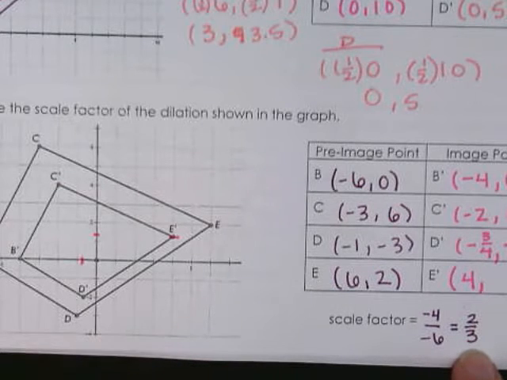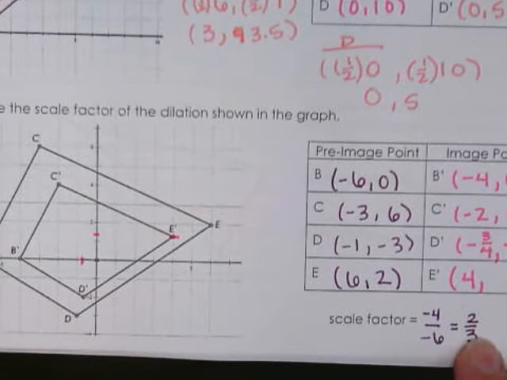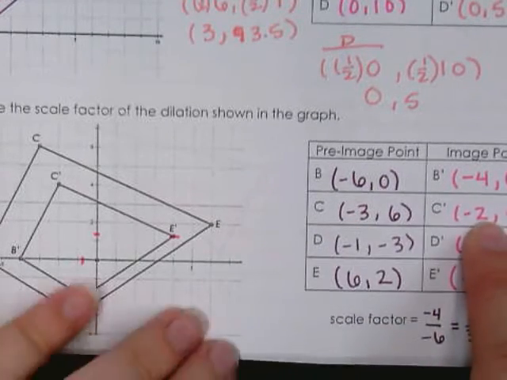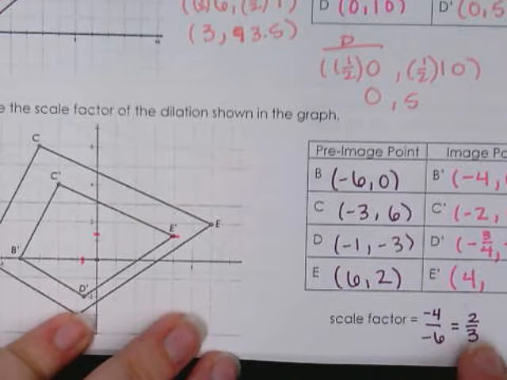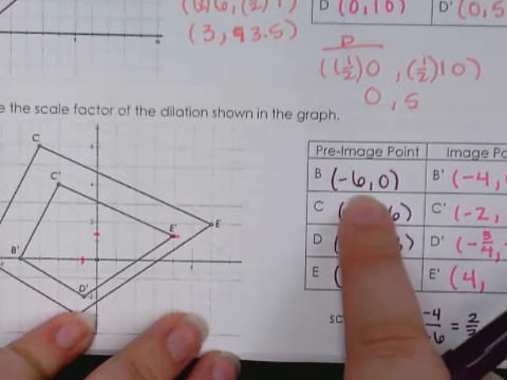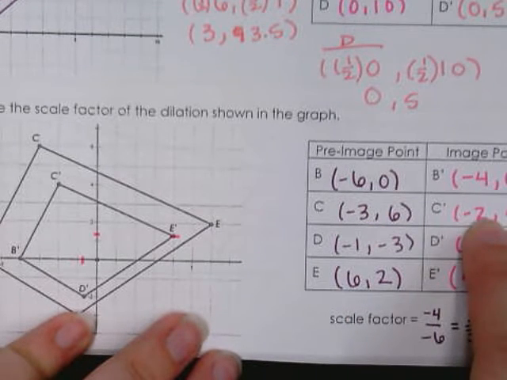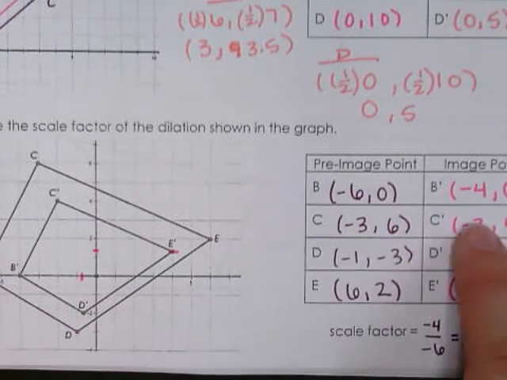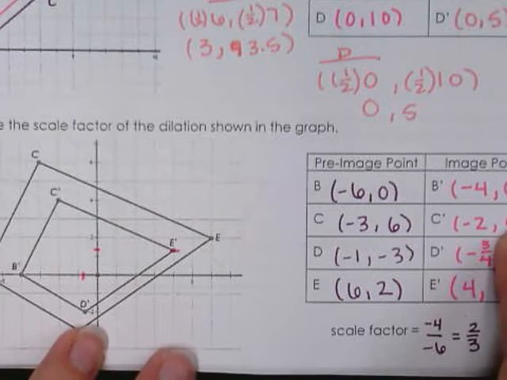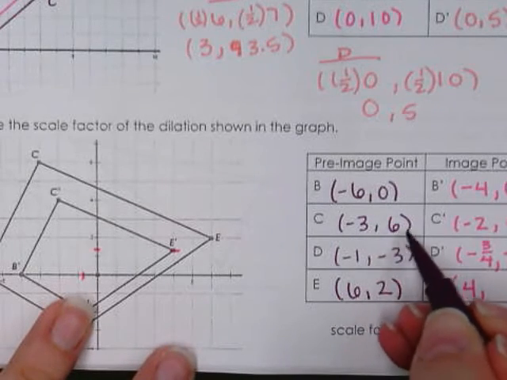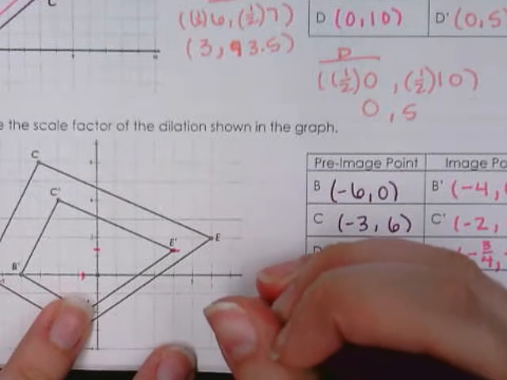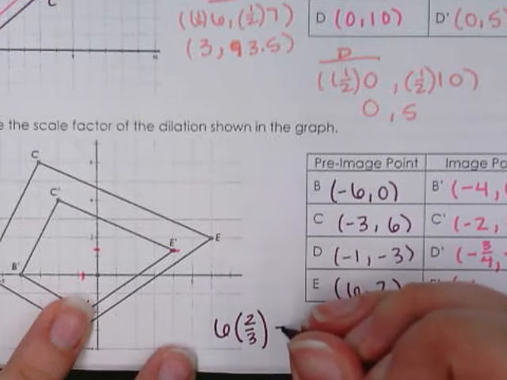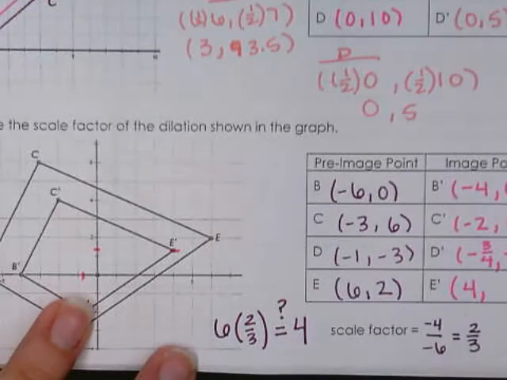Now, it might be helpful if you're not totally sure if your scale factor is correct to check your scale factor in the second pre-image and image point. If I chose the correct scale factor, I should be able to get from this x value to this x value, or this y value to this y value. Let's test it with the y's since we already looked at some x values. So to go from 6 to 4, I should be able to take the pre-image point 6 and multiply it by the scale factor, 2/3, and it should equal 4. This is what we're testing.